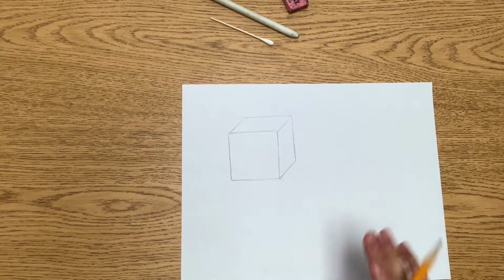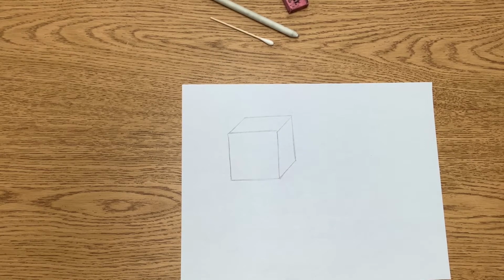Okay, there's my cube. If you need a refresher, you can always flip back to the video from block 6 about how to draw the shapes: how to draw a cube, a rectangular prism, pyramid, cylinder, whatever you need. You can find it in that video or reference your sketchbook from that lesson.